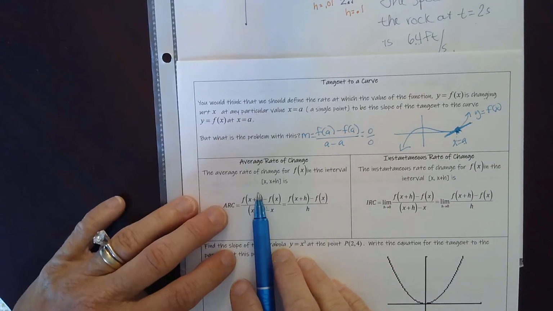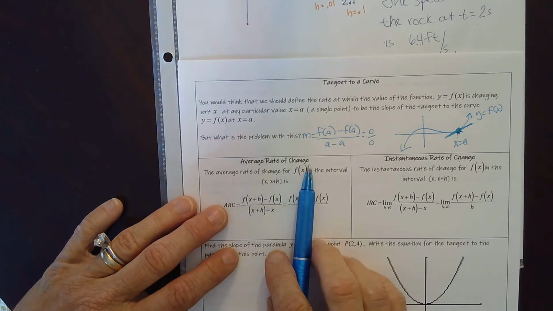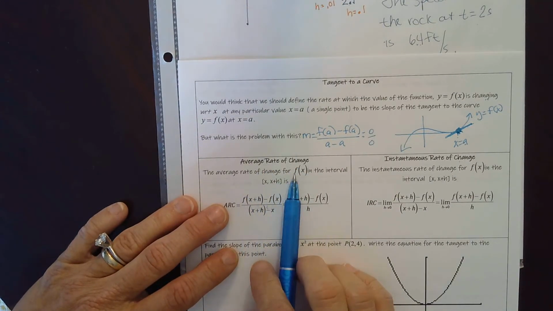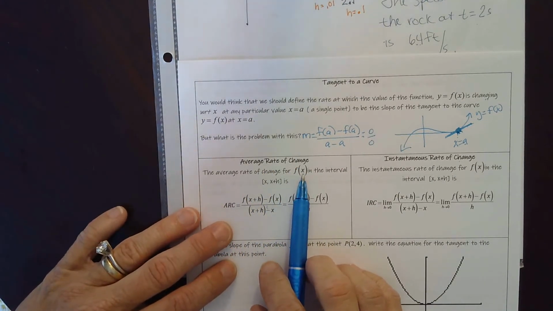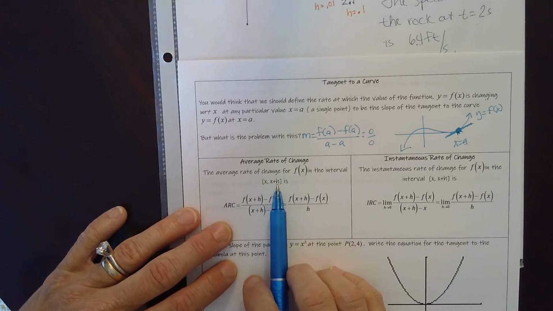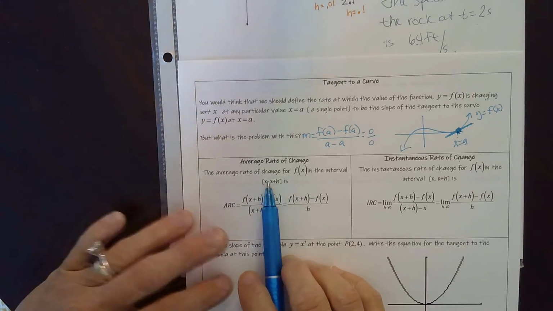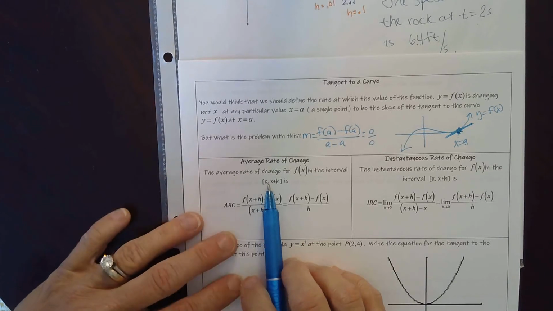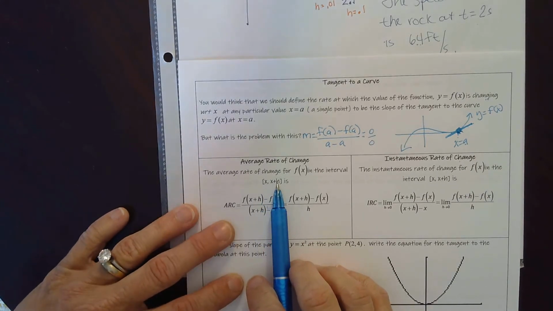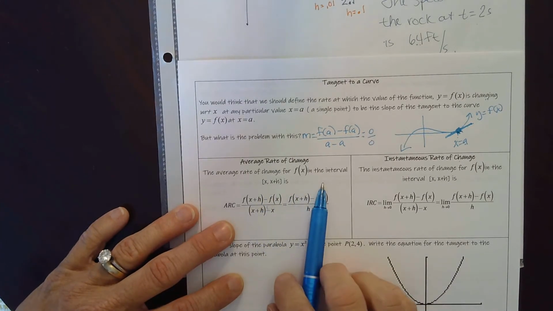Well, let's go back and revisit average rate of change. The average rate of change for a function in the interval x to x plus h. Now remember, x is an x value, x plus h is some greater x value.